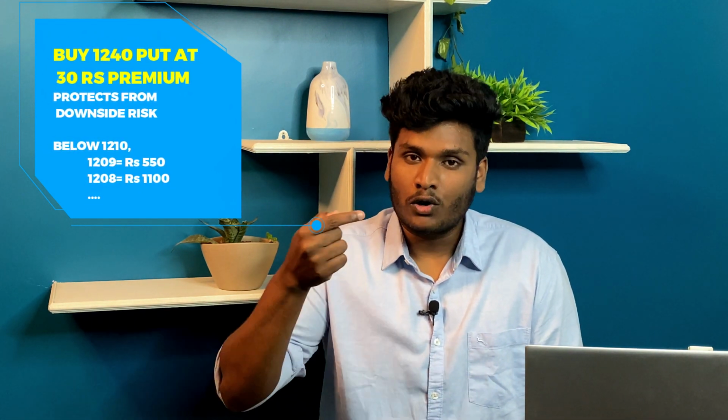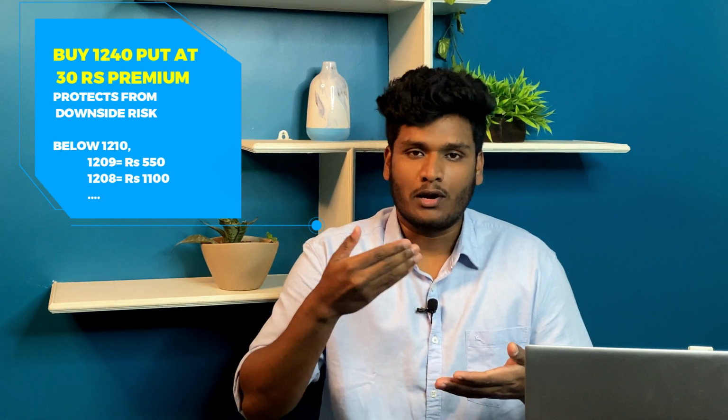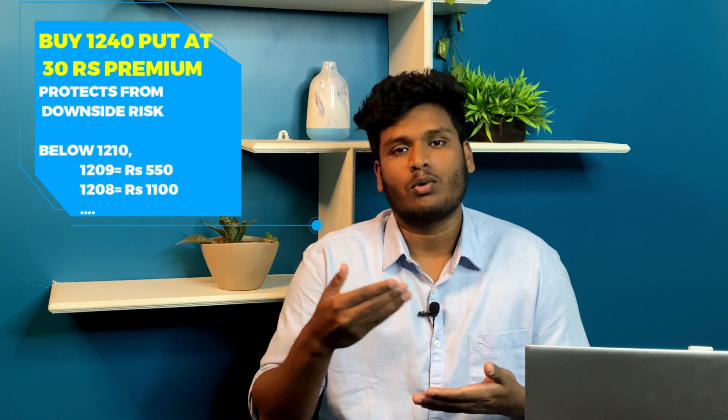And I bought this 1240 put. What does buying this 1240 put mean? I bought it at a premium of 30 rupees. It simply means that if HDFC Bank goes below 1210 rupees, I will be gaining 550 rupees for each 1 rupee fall below 1210. So this is the concept behind buying this 1240 put. It means that the future long loss will get arrested by the 1240 put if HDFC Bank falls below 1210.